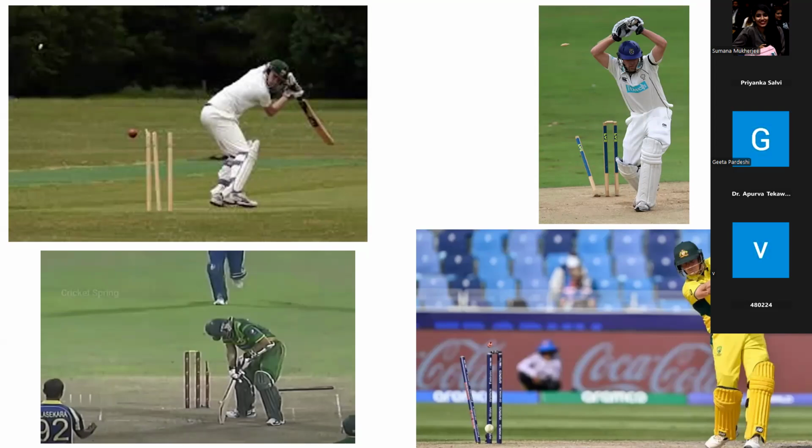But when I look at the qualitative aspect, now what happens? What I can see from the qualitative lens is that one batsman is playing defensively, one batsman is shouldering or leaving the ball, one batsman is frustrated with what has happened, another batsman is in the attacking mode and has been clean bowled.